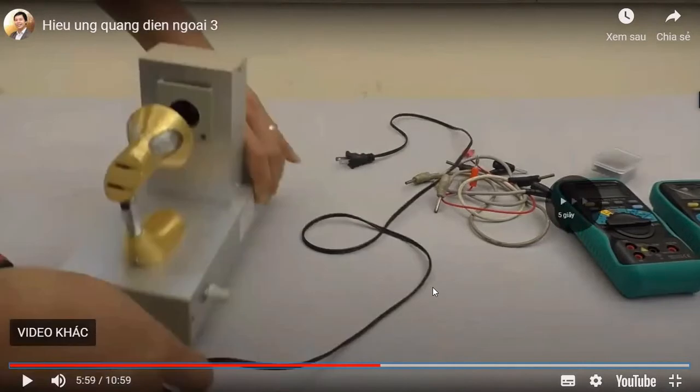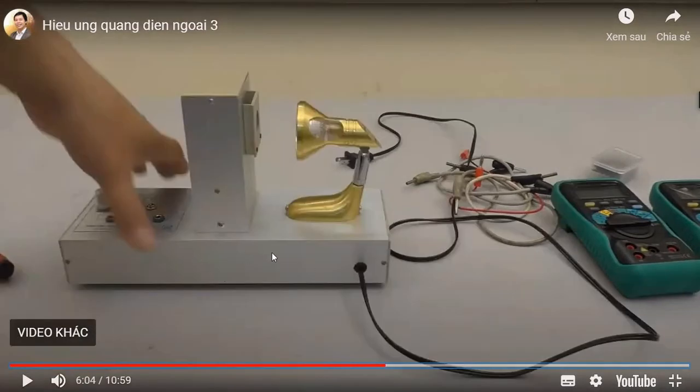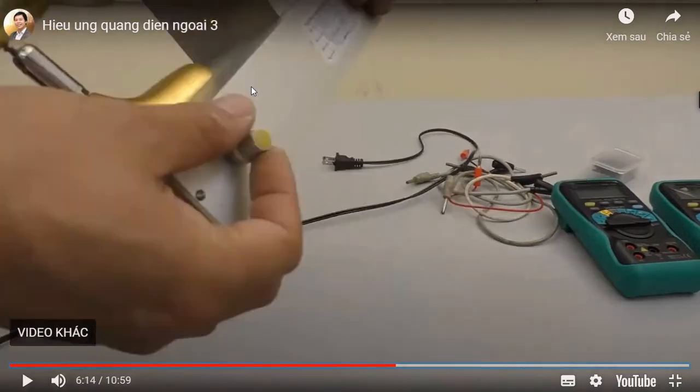Okay. So this is a box. You can call it the base box. Okay. And the aperture light here. And this is the box that consists of the photoelectric cell. Okay, so I want to talk about this button. What is it?